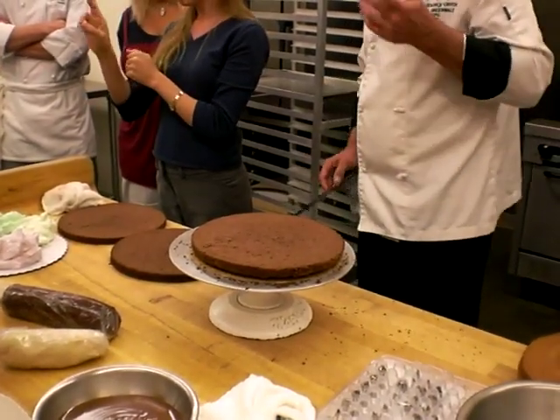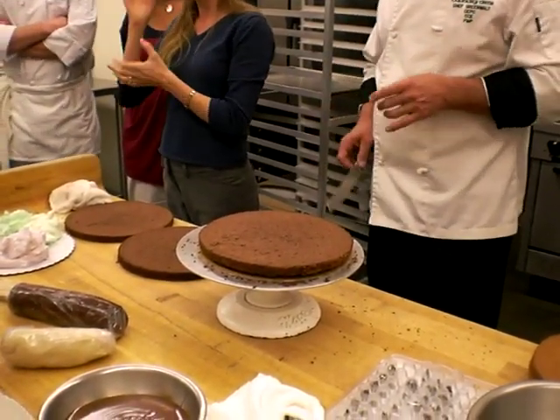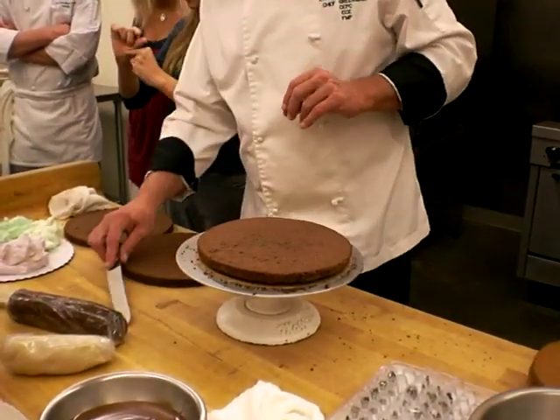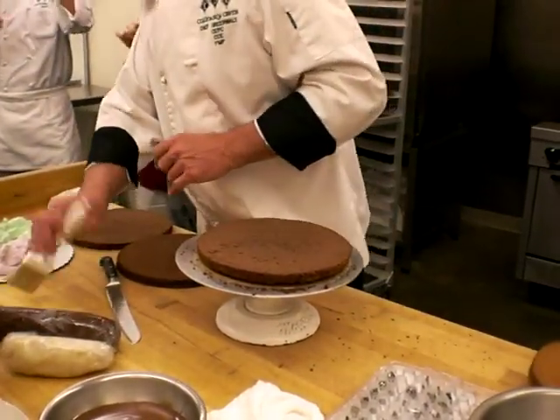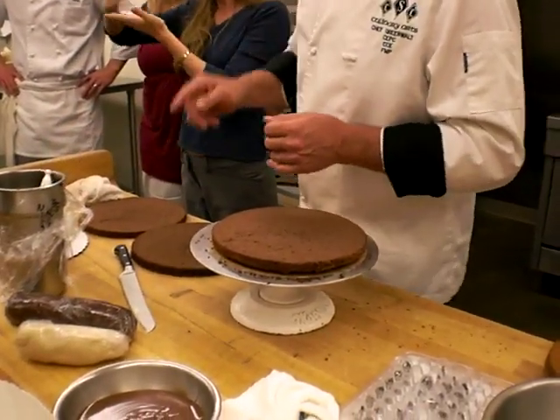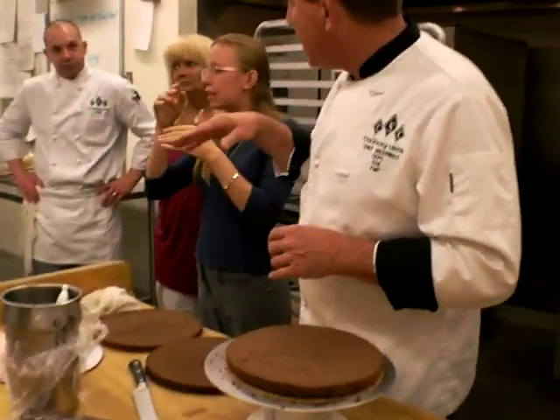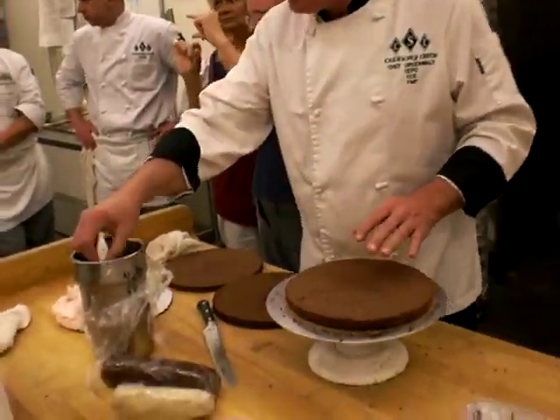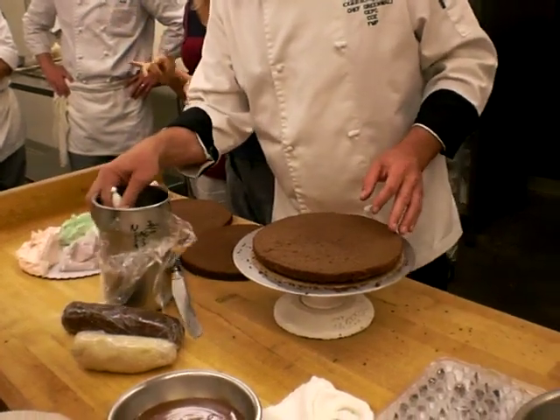Why is it important to be as careful as you can to have the layers even? Presentation. Well, we're going to cut the cake, presumably, and when we cut the cake, we're either going to see straight cuts and even layers or wavy. Okay, so continuity, handling it the proper way.